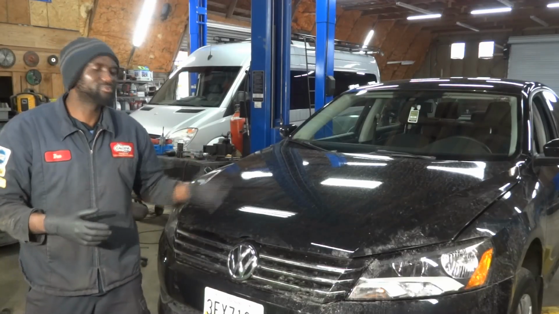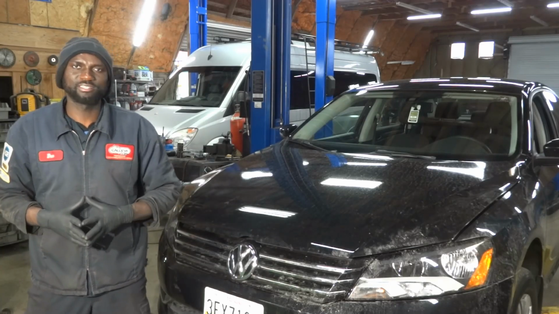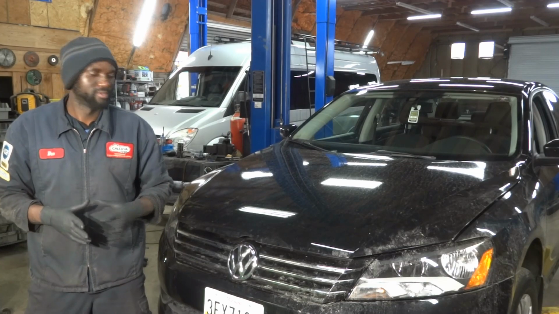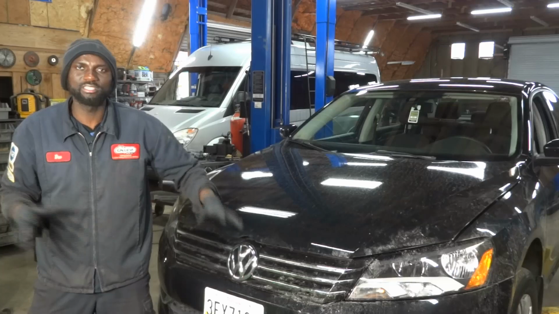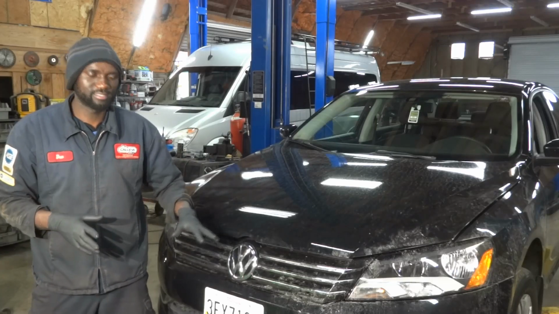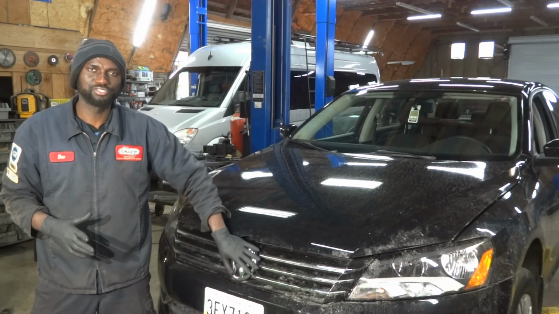Today we have a 2014 VW Passat. This vehicle came to us from a collision center. This vehicle was in a crash and the front end was completely smashed. So they repaired it. As you can see, it looks really good. You can't tell that this vehicle was in a collision.